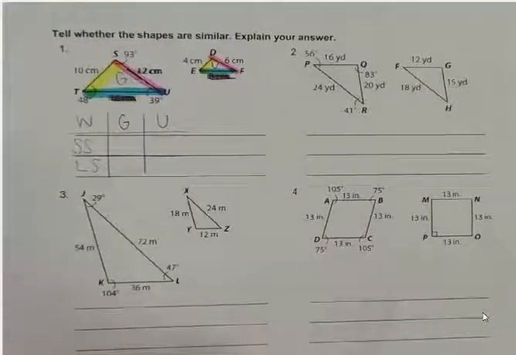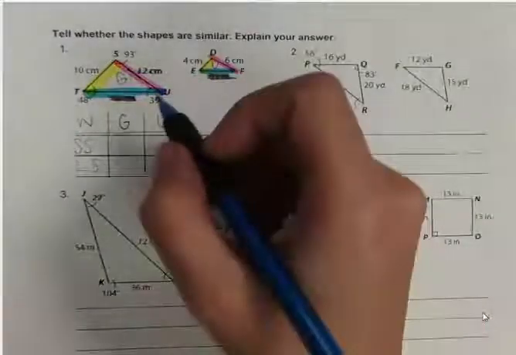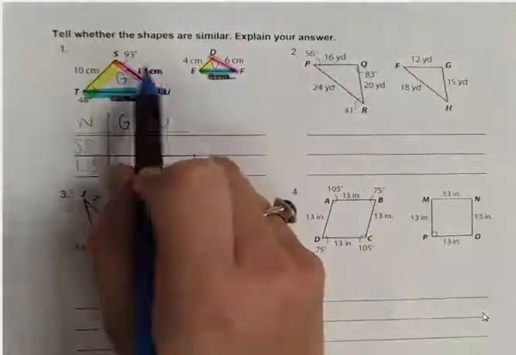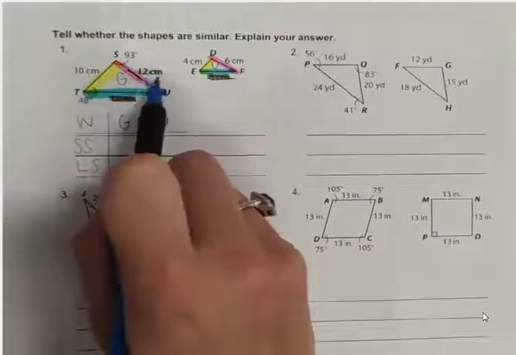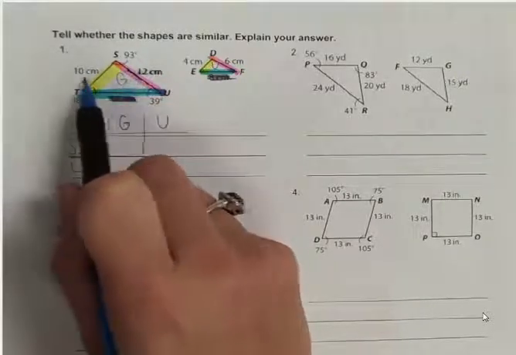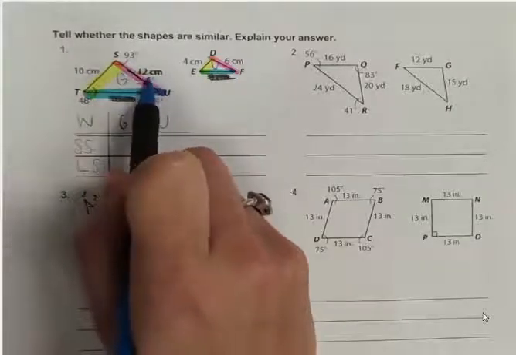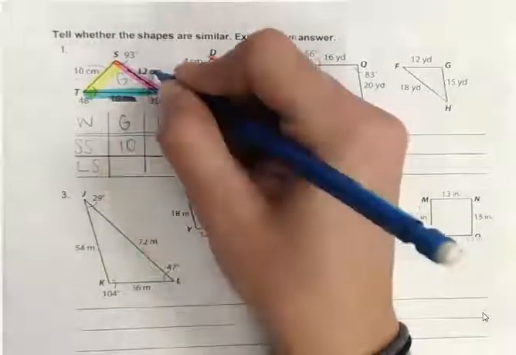You always want to make sure your triangles are labeled. So now that I've labeled given and unknown, I'm going to come to my given column right here, and I'm going to look at the sides I have left, and I need to determine which one. Y'all need to be looking up here if you're not. Which side is the short side, 10 centimeters or 12 centimeters? You should have said 10 centimeters is the short side and 12 centimeters is the long side.